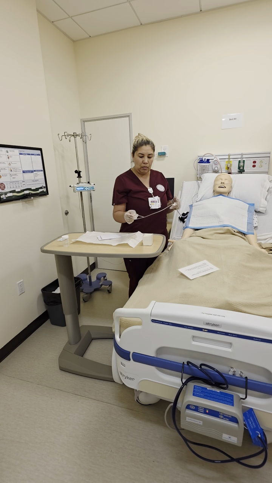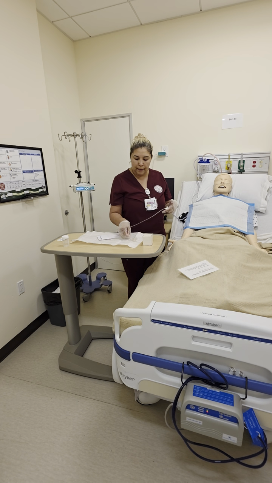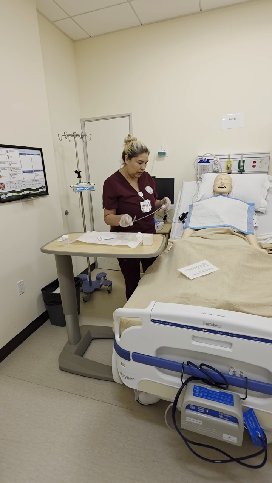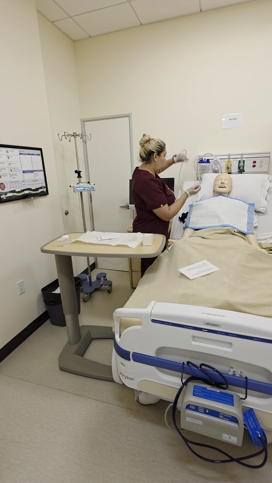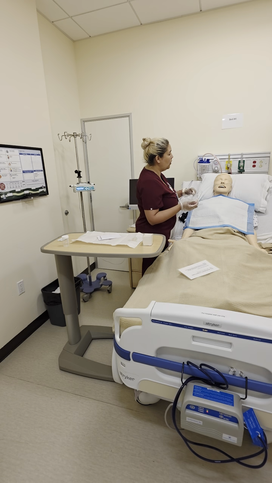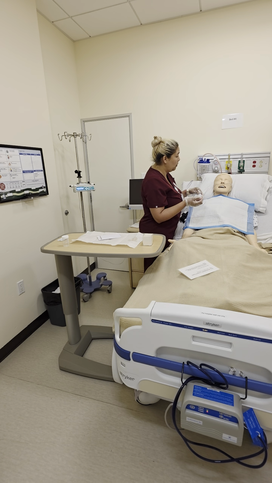I'm going to test my tubing now, dip it in water. I could see that it is suctioning. I'm going to put it in KY jelly. Okay. And now what I want to tell my patient is, go ahead and take a deep breath when I tell you to. I'm going to remove the nasal cannula, and then I'm going to be inserting the tube down your nose, okay? Okay, go ahead and take a deep breath now.